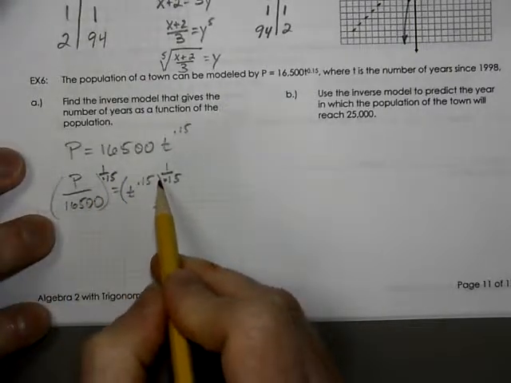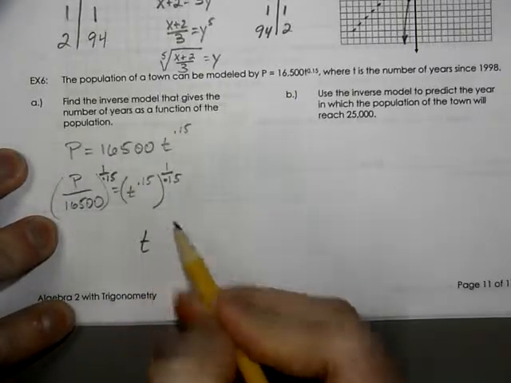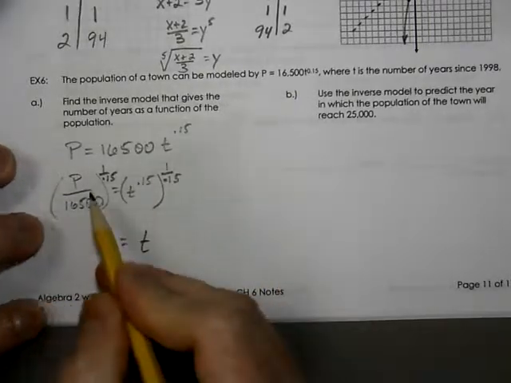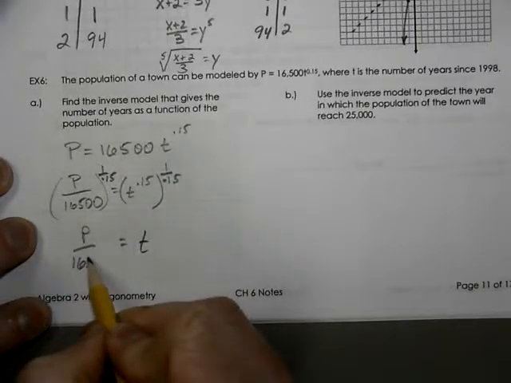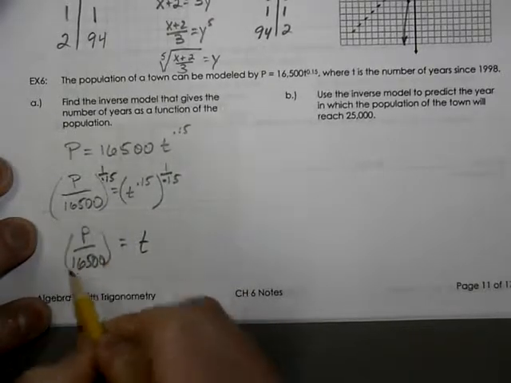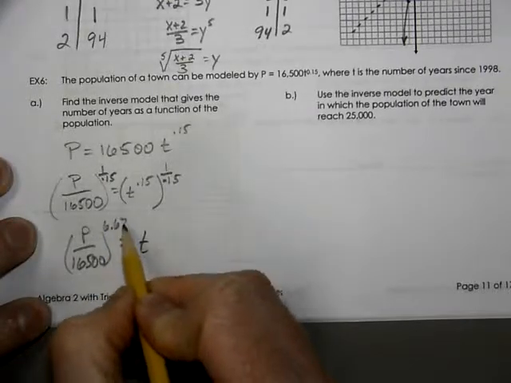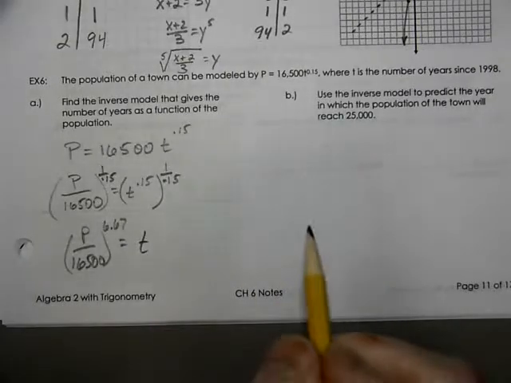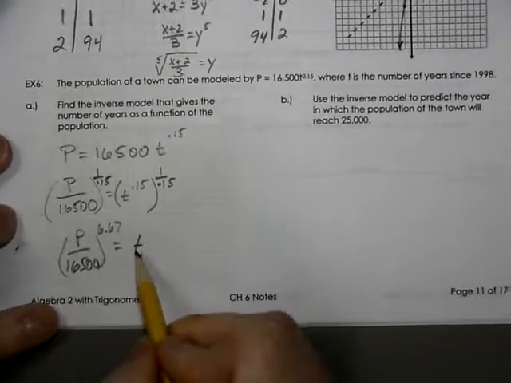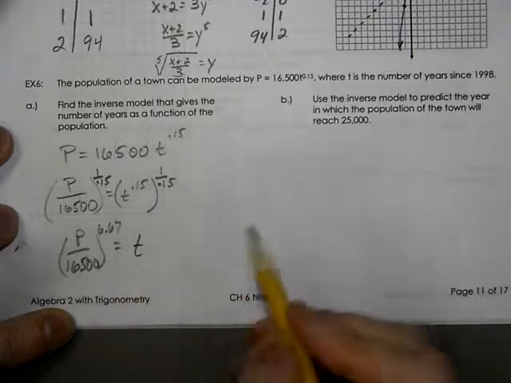So 0.15 divided by 0.15 is just a value of 1 for the exponent. If you use your calculator, you'll notice that 1 divided by 0.15 is the same as 6 2/3, so you get 6.666667, we'll just round it to that. So this is what the time would be in terms of the population.